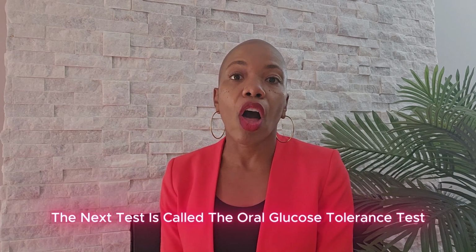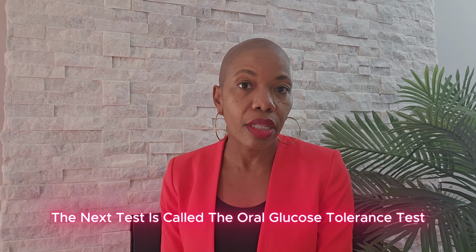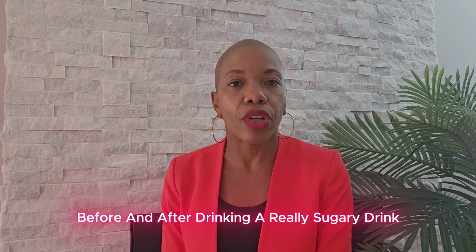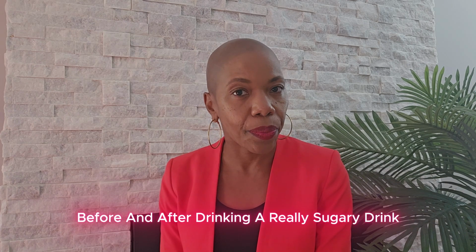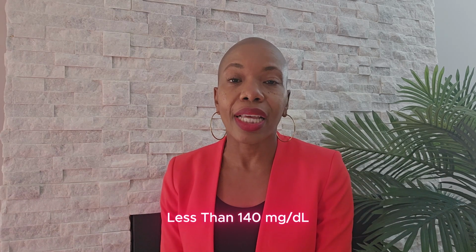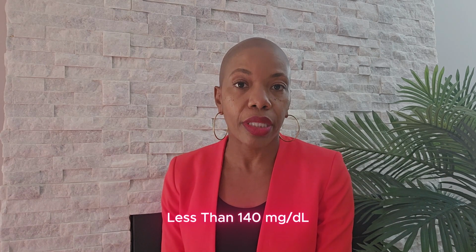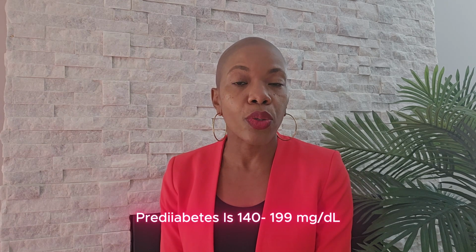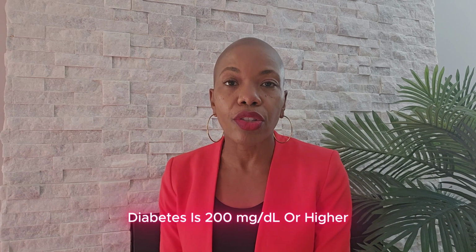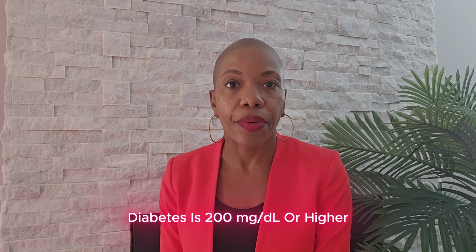The next test is called the oral glucose tolerance test. This 2-hour test checks your blood glucose levels before and after drinking a really sugary drink. It helps your doctor see how your body processes sugar. A normal test is a reading less than 140 milligrams per deciliter. Prediabetes is 140 to 199 milligrams per deciliter. And then diabetes is 200 milligrams per deciliter or higher.